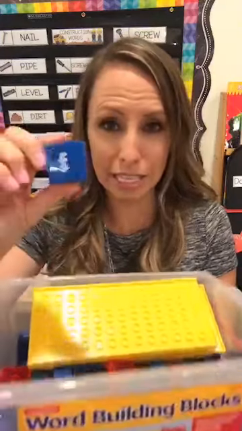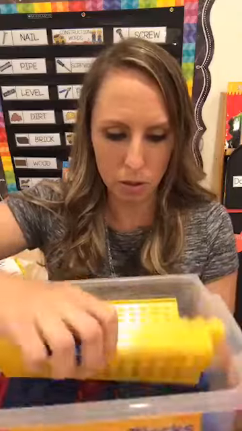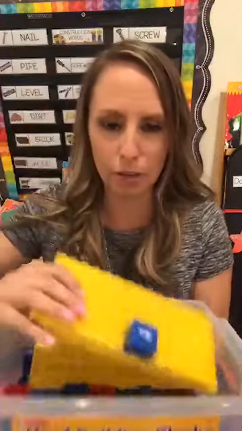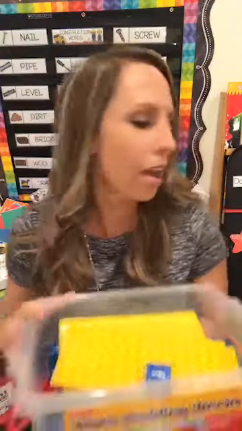The only thing with this is that the letters are on the top, so when they make it, there you go, you can see it from the top. If you make your own, the letters will be on the side, which is fine too, because then they can stack and make name towers, which is super fun.